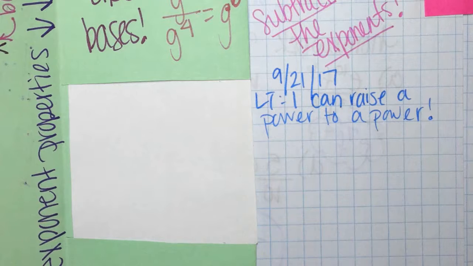So, we learned how to multiply like bases, and we added the exponents. Then we learned how to divide like bases, we subtract the exponents. Today we're going to learn power to a power, and it's kind of like multiplying like bases, except it looks a little bit different.